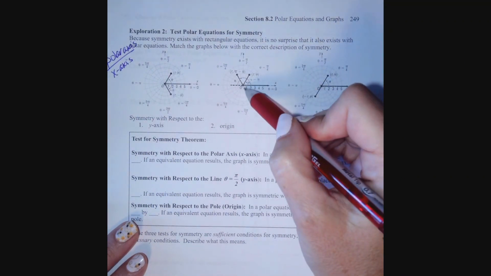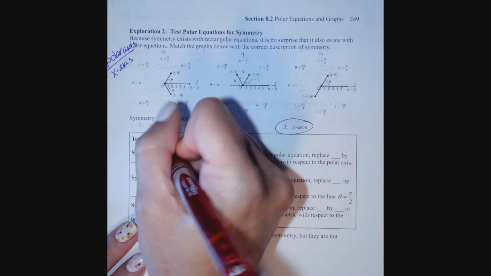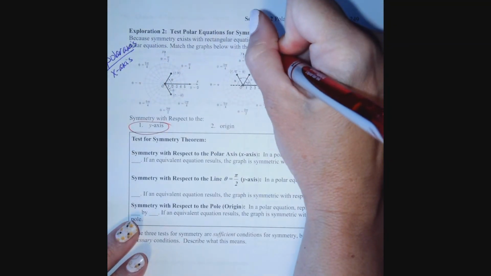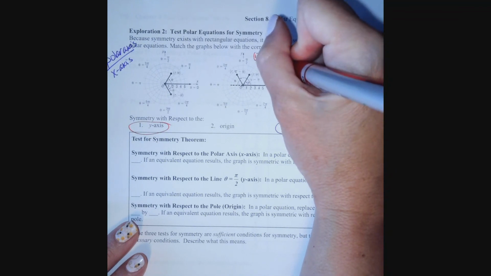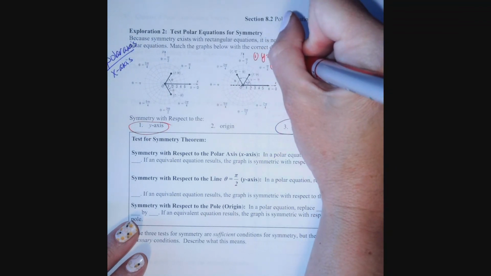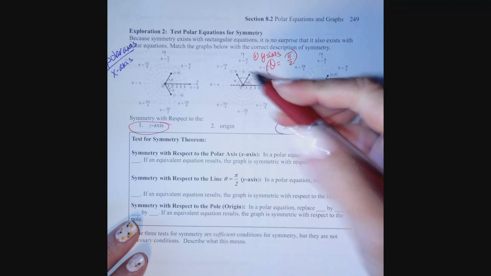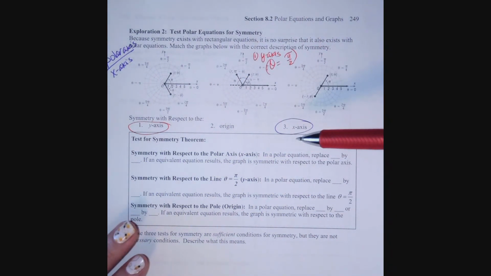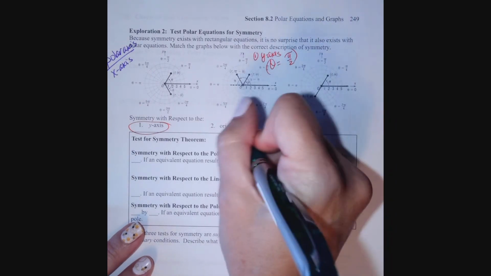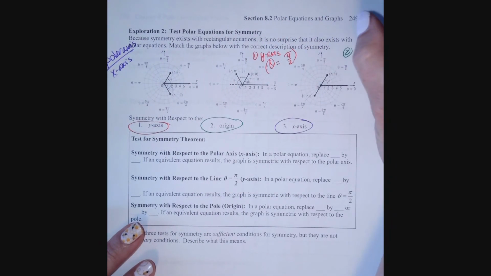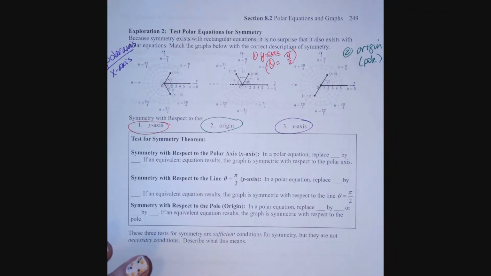This one is symmetric about the y-axis, which is the same thing as being symmetric about theta equals pi half, because positive pi half is the positive part of the y-axis. And then finally we have that kind of twist in the middle. That is what we are familiar with as origin symmetry. Our origin is defined as the pole when we are dealing with polar equations.